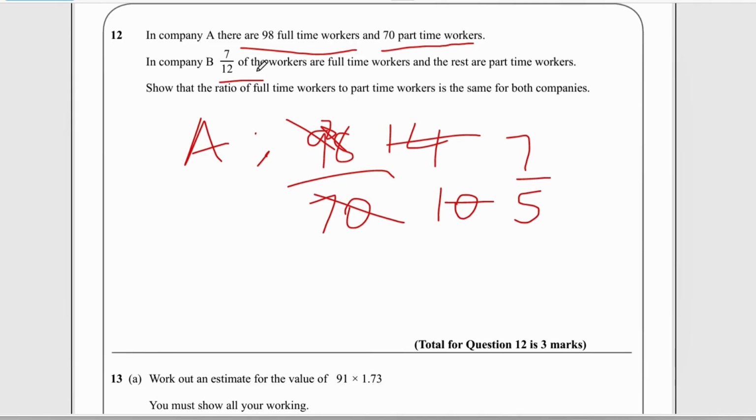Okay. Now, company B, 7/12 are full-time workers and the rest are part-time workers. Remember, in fraction, we use 1 to represent everything. So all of the company workers are 1. Now, 7/12 are full-time. Okay, that means the rest is going to be 1 take away 7/12. And remember, that 1 is 12 twelfths. One can be same number up, same number down. So 12 twelfths minus 7/12, and that will give us 5/12. That means 5/12 of the workers in B are part-time workers.